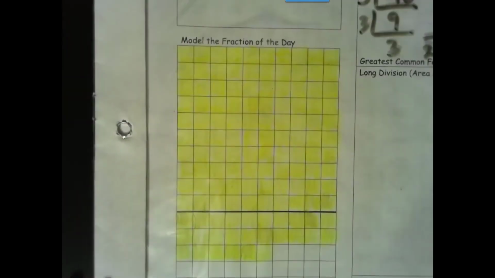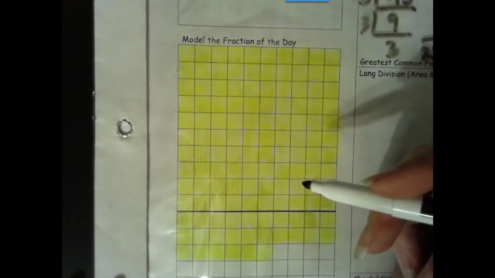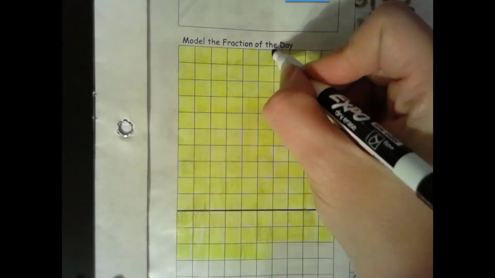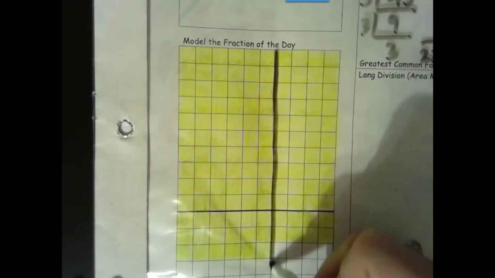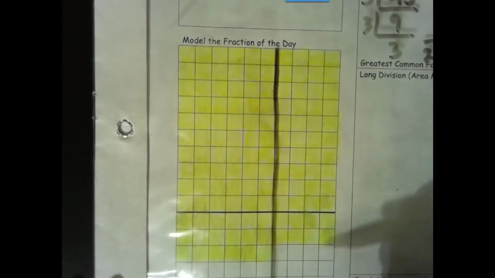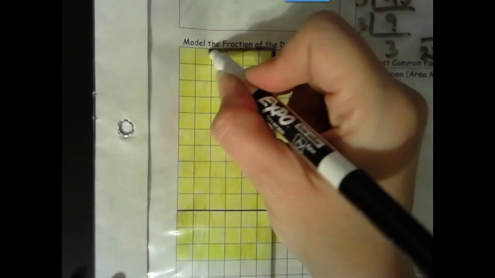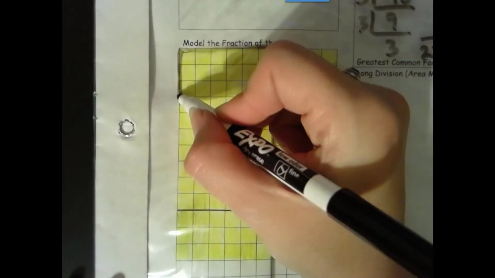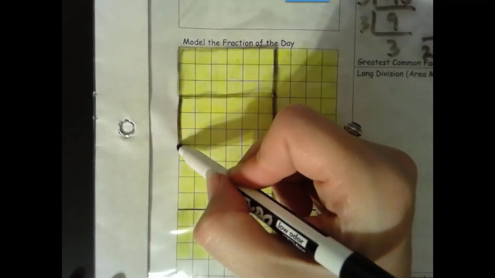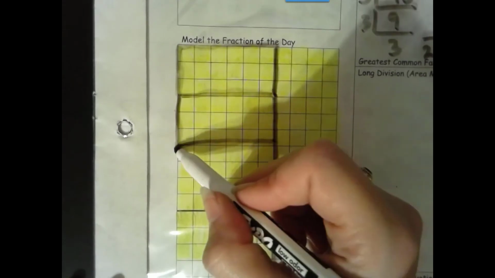So let's go ahead and make groups of 18. Your groups do not have to look like mine, but make sure you have 18 in each group and that you have your shaded separated from your unshaded.